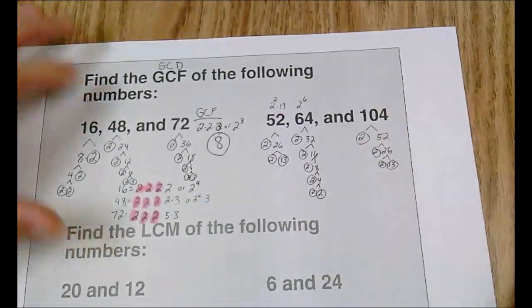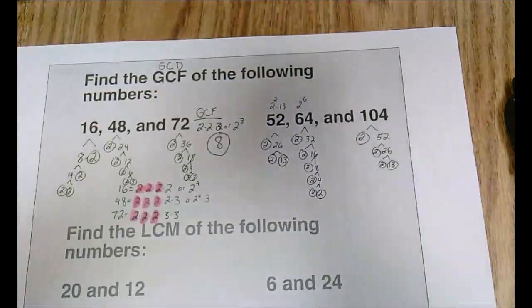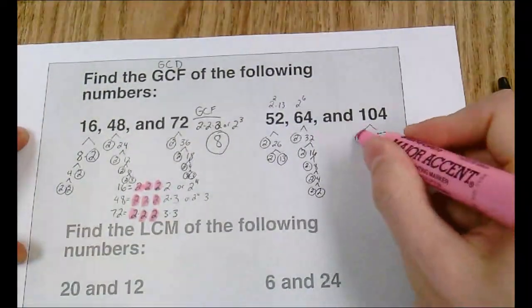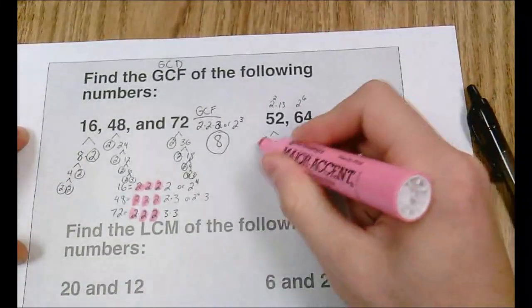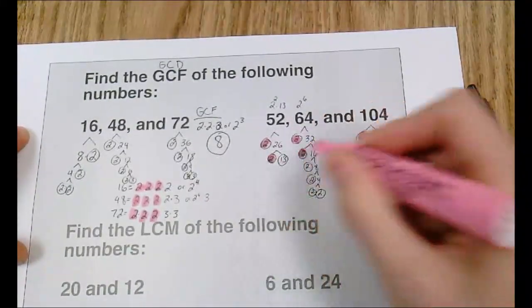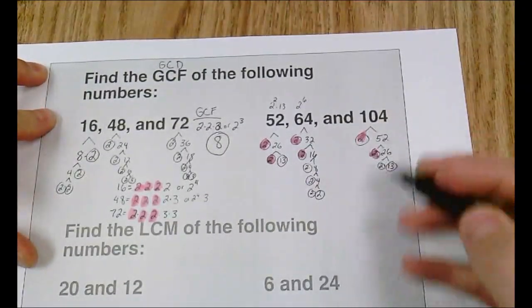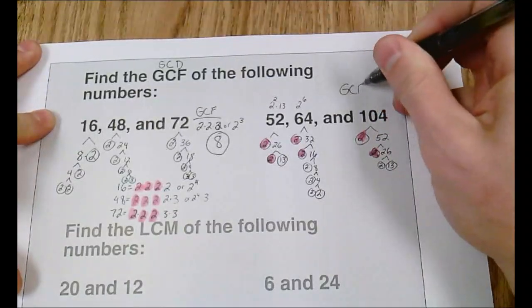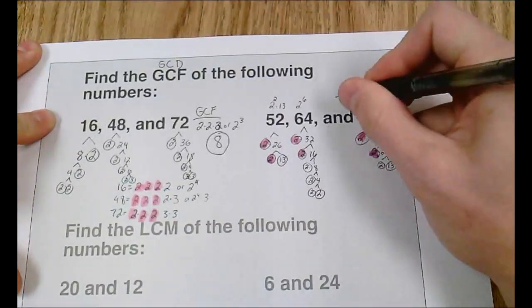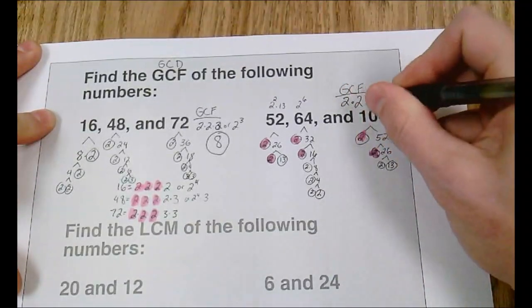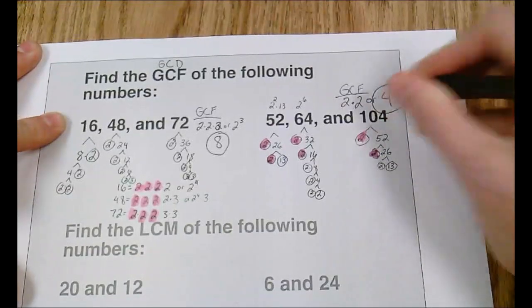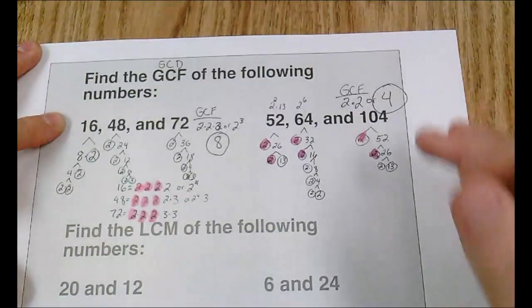So I can just start looking for what they share. Well, each of them has a 2, another 2, and that is it. That's all all three of them have in common. So our GCF, our greatest common factor, is 2 times 2, or 4. That is the biggest number these all can be divided by.